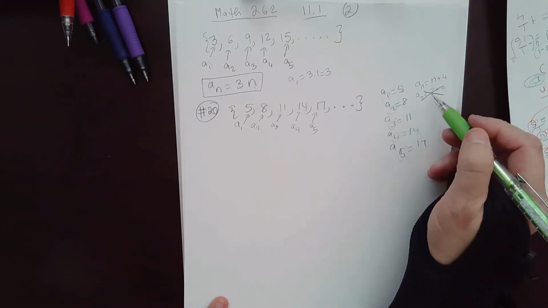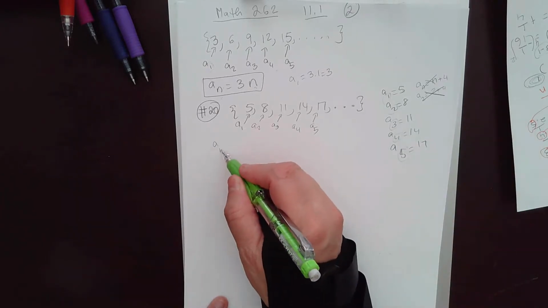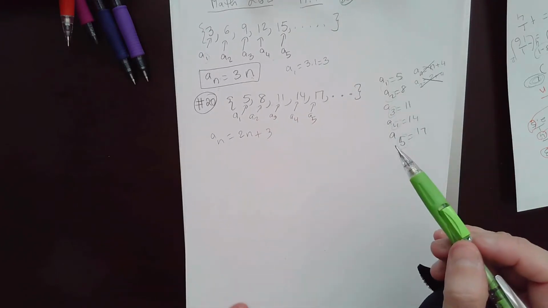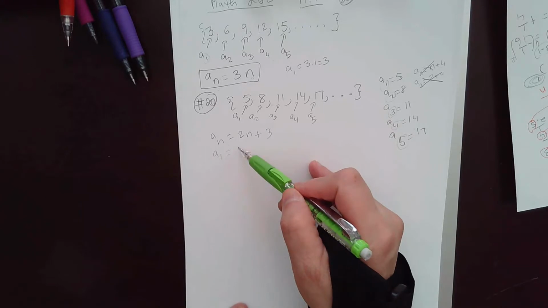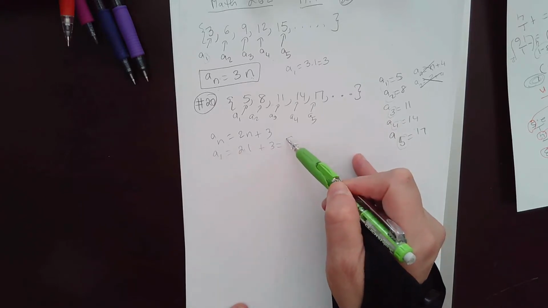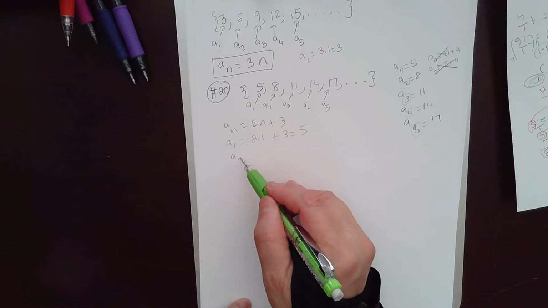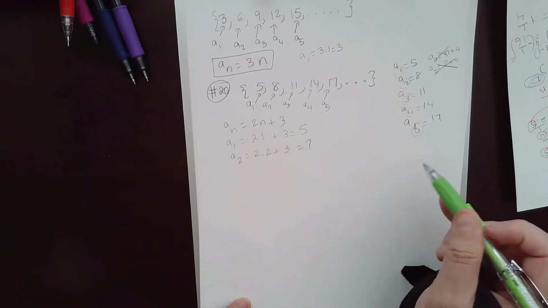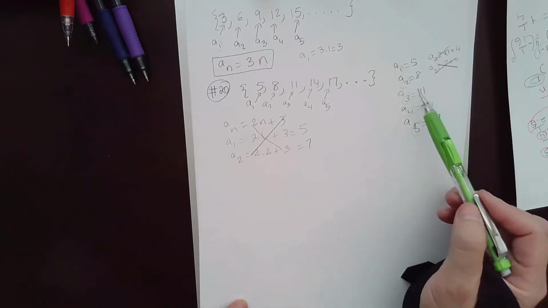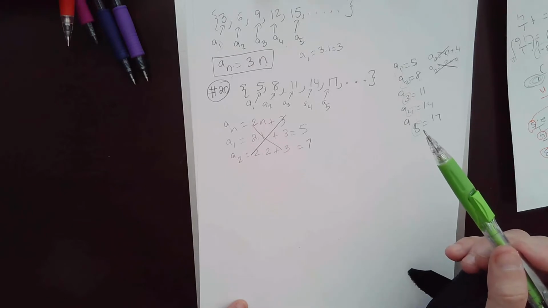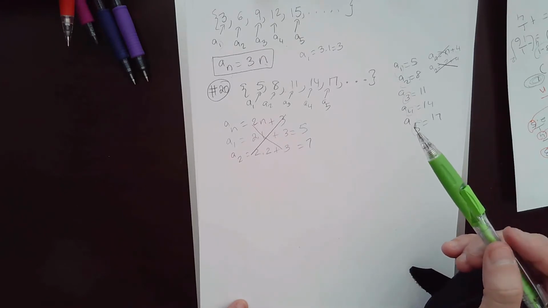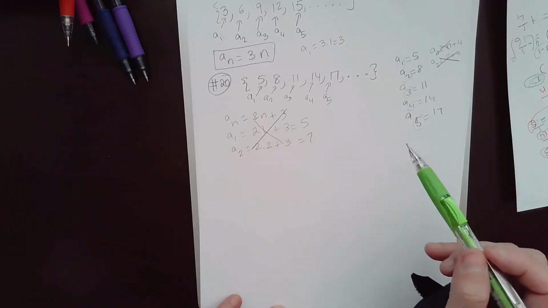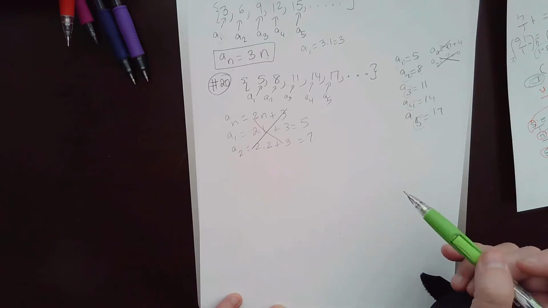We can try a_n is 2n plus 3. That will give me my first term. So A1 would be 2 times 1 plus 3. Now can I get my second term? So 2 times 2 plus 3, 4 plus 3, that's 7. That won't work. The second term is 8. So n plus a number won't work. 2n plus a number won't work. We can try subtracting later on.